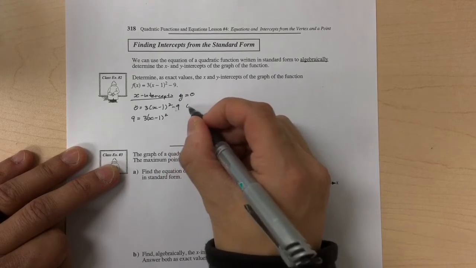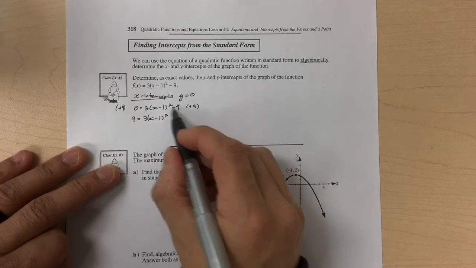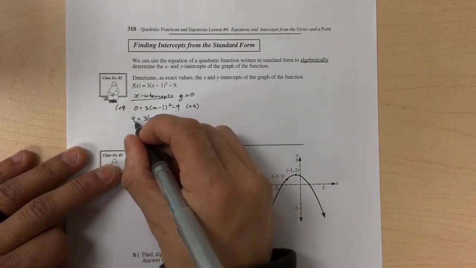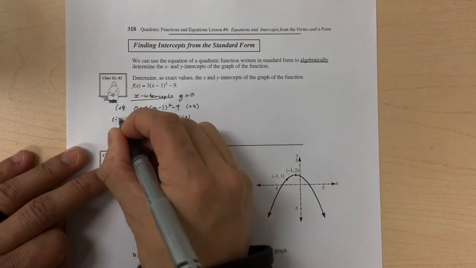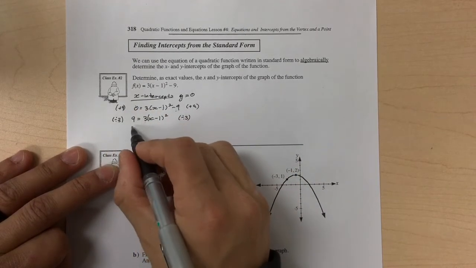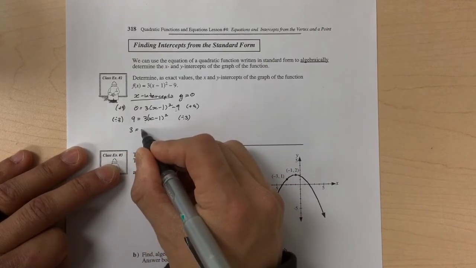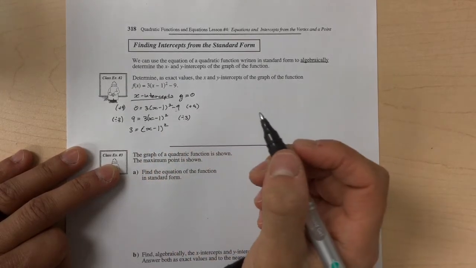I added 9 to both sides of my expression. So this 9 I brought over here, and I'm going to divide by this 3. So I'm now going to divide by 3 on both sides of my equation. 9 divided by 3 is equal to 3, and I'd be left with x minus 1 squared.